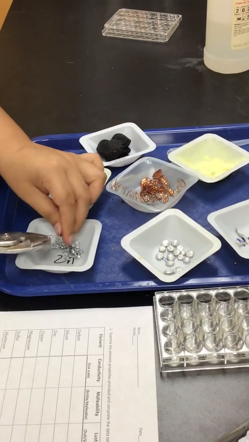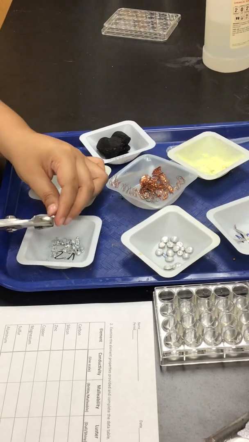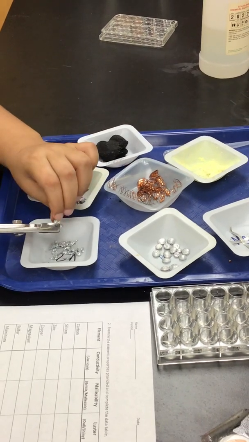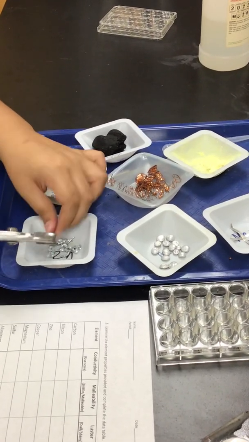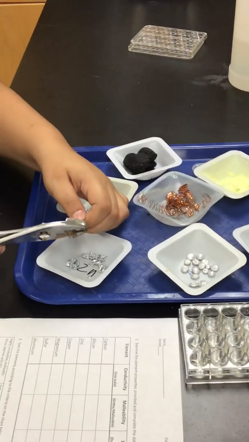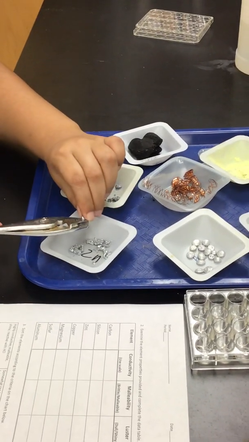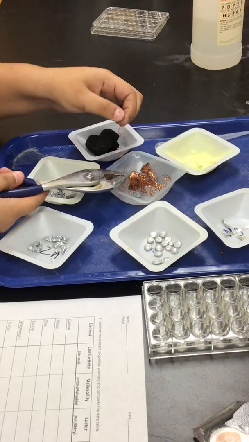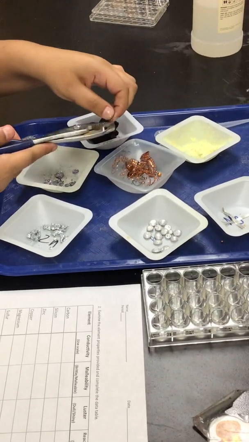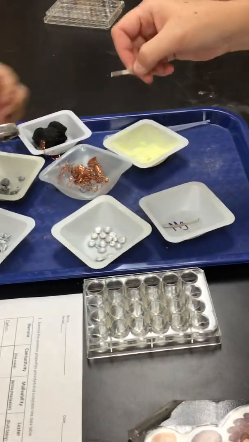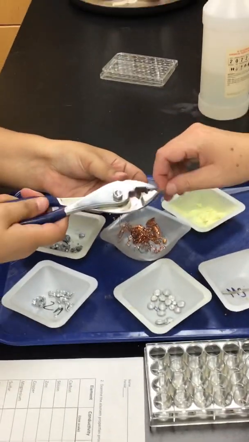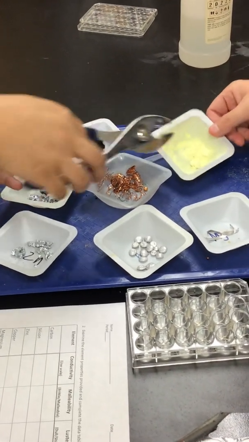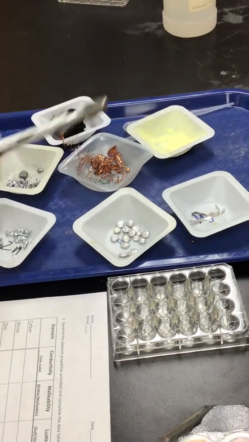Can we flatten it? Or bend it? That one may be a big. Yeah. Oh, bends pretty easy, huh? All right. Let's do copper. All right, let's do magnesium. Okay. Sulfur. That's pretty hard to do. Okay, aluminum.